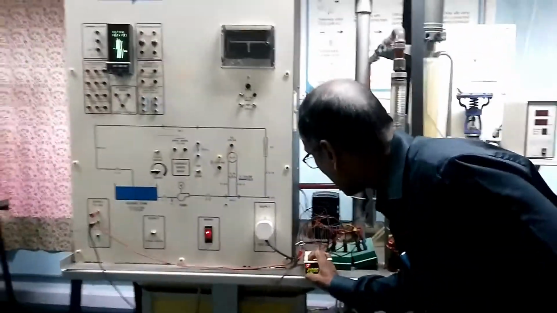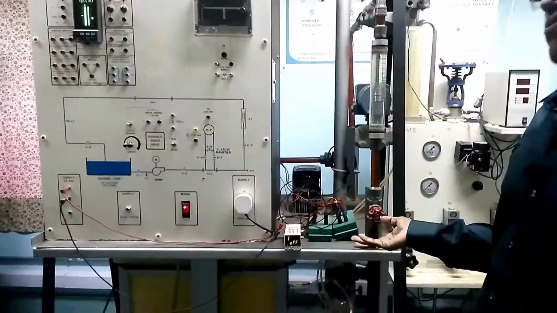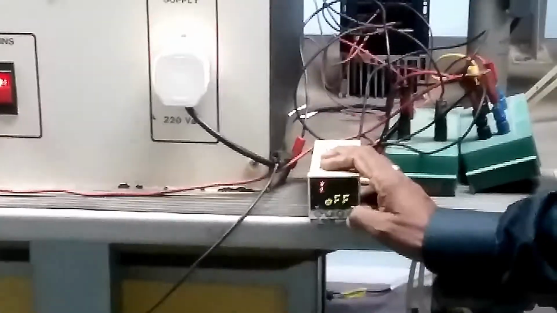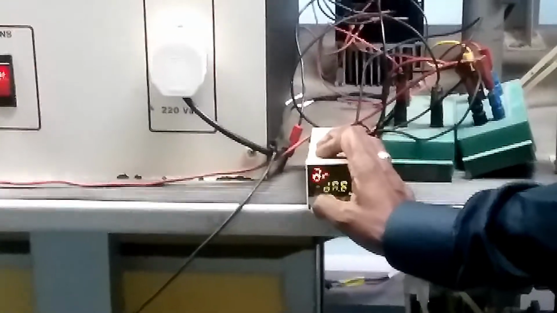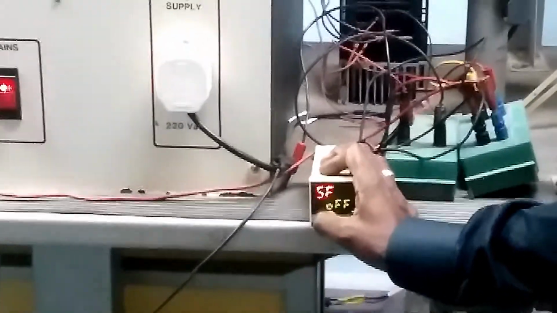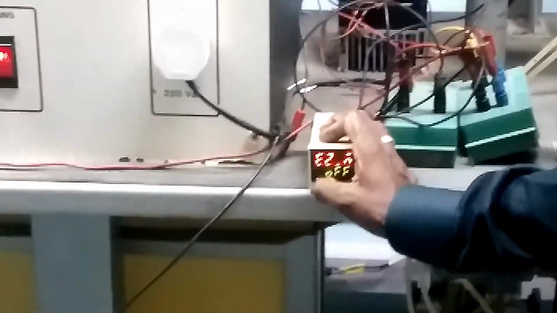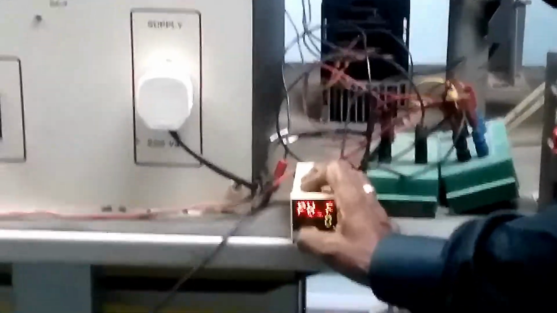Now, if you press enter again, integral mode is off. Yes, I want it off because while tuning, integral mode must be off. Then press the escape key again. Derivative mode is also off. We are not going to use the derivative mode for this flow process. So all other parameters, you just ignore and go on pressing.